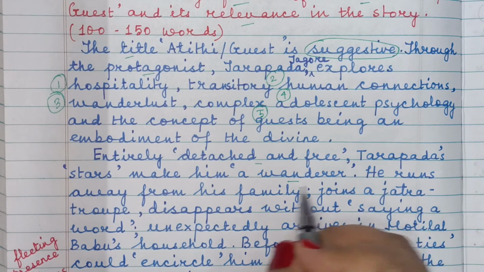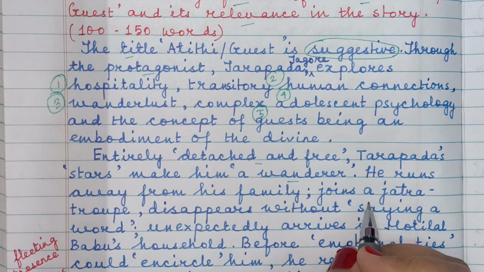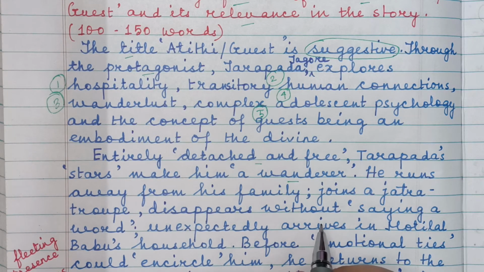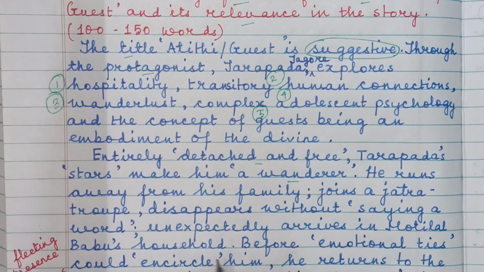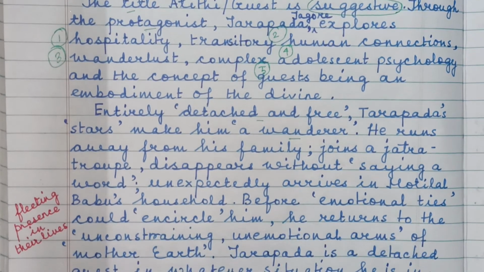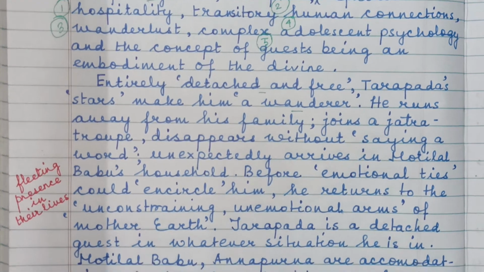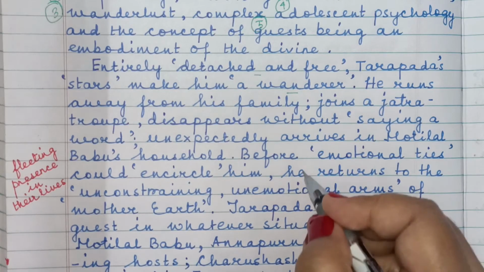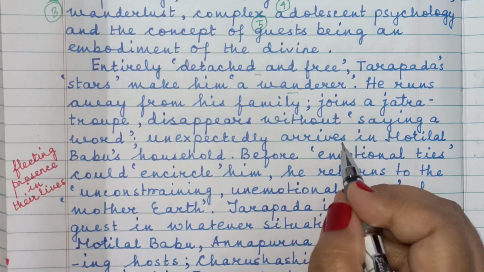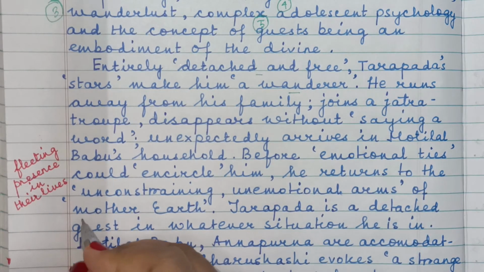He runs away from his family, joins a Jatra troupe, disappears without saying a word, unexpectedly arrives in Motilal Babu's household. Before emotional ties could encircle him, he returns to the unconstraining, unemotional arms of Mother Earth. Tarapodo is a detached guest. So, I have explained all these things just to justify that Tarapodo is a guest.